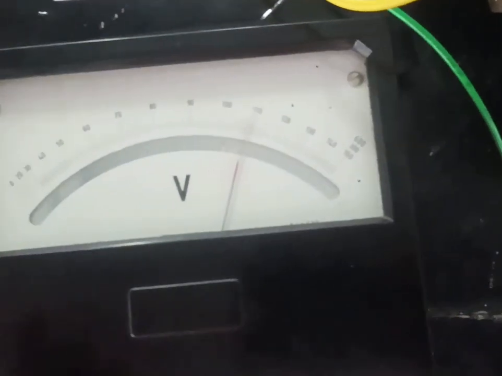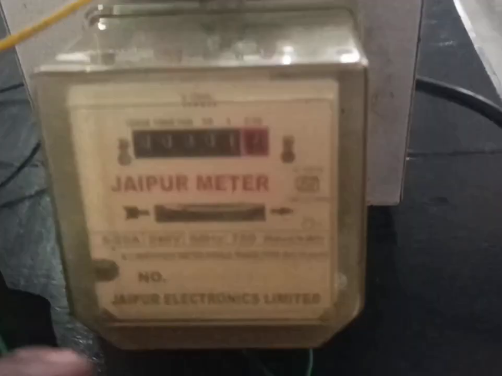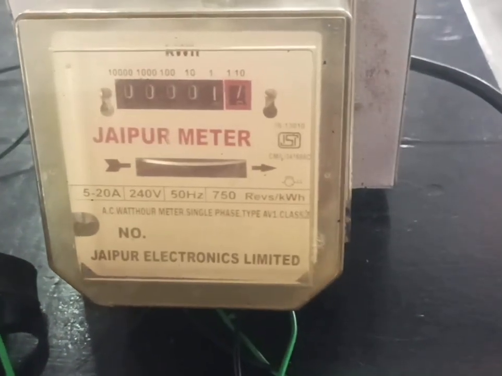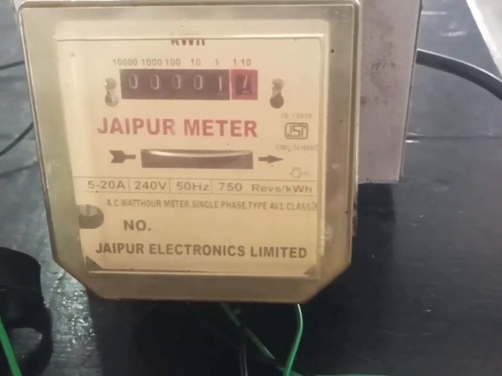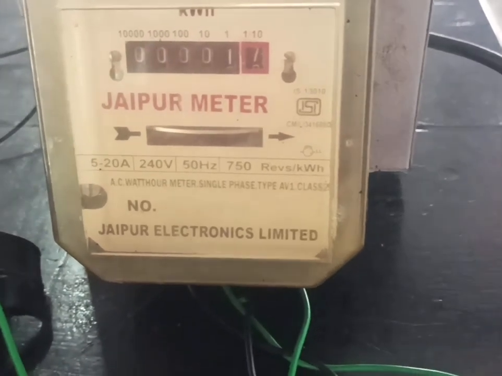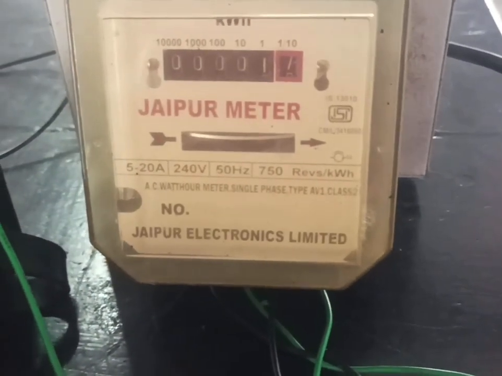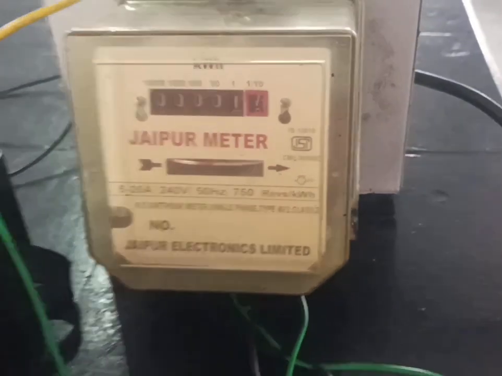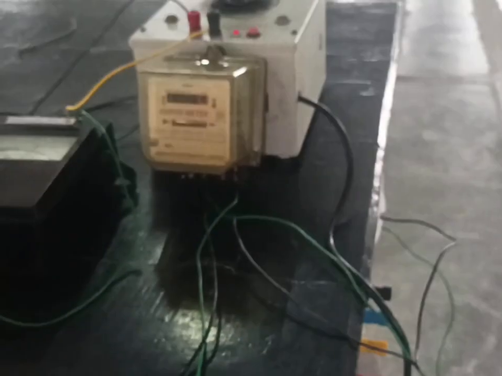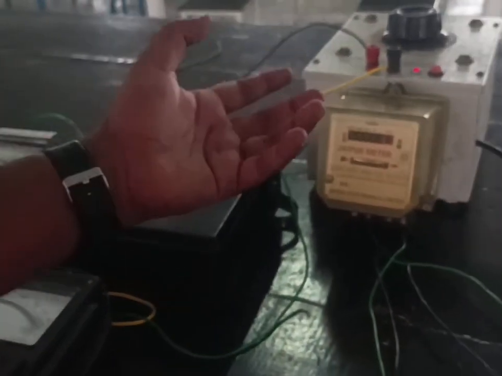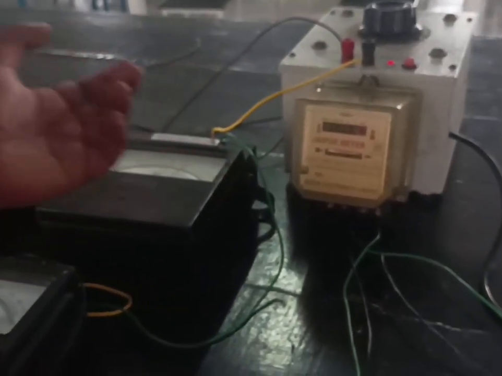Another 3 or 4 volts will be dropped, and in the single phase energy meter the disc will rotate faster compared to previously, because the load is increased step by step. For this experiment we have to note one conclusion: when the load increases, the watts and amps ratings increase, and the energy consumption also increases.